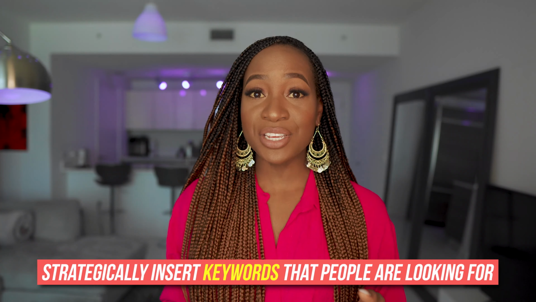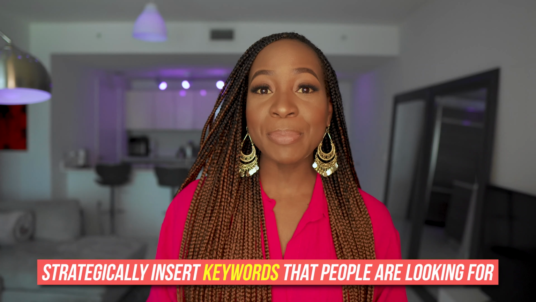So not only do you want to showcase measurable results that you've been able to achieve throughout your career, you also want to insert, very strategically, keywords that people are searching for in your career and industry. The more keywords you have in your profile, the more searchable you are, and the more likely it is for your profile to rank when a recruiter or an employer searches for that keyword.